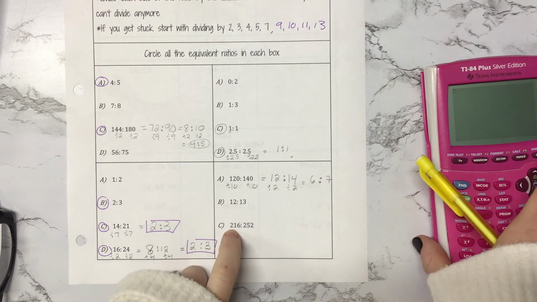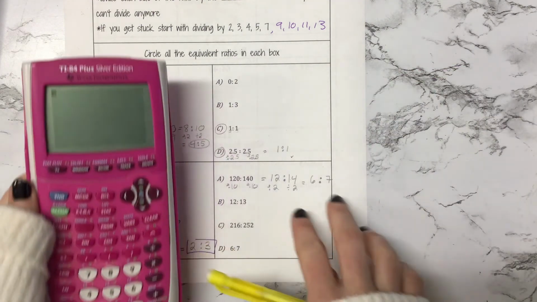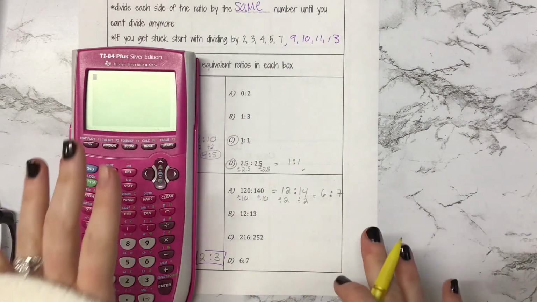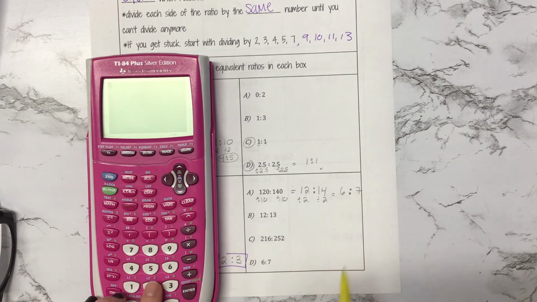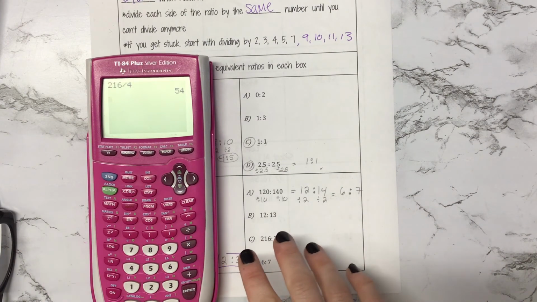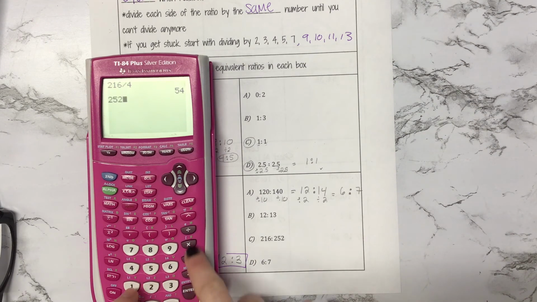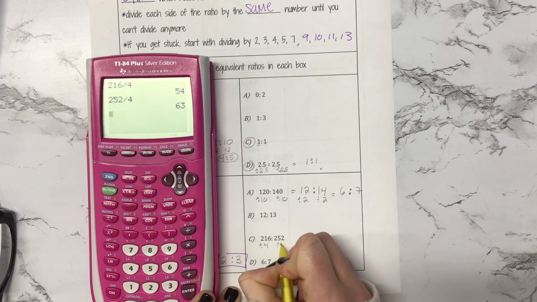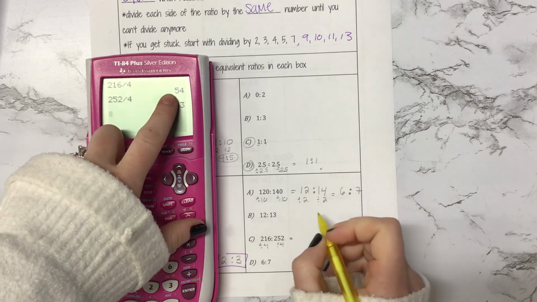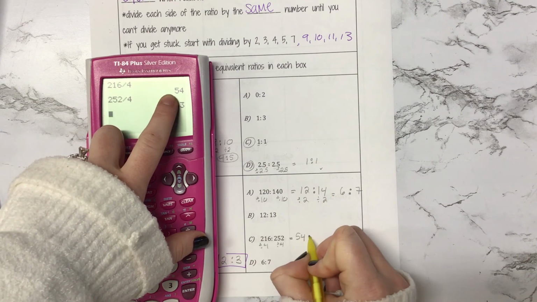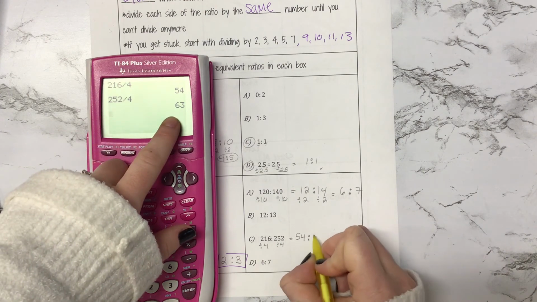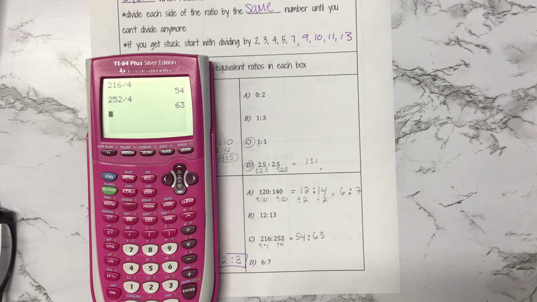All right, and then 216 to 252. I kind of am feeling like it's divisible by 4, so I'm just going to try it. Okay, 216 was divisible by 4. 252 is divisible by 4, so I'm going to do 4. 216 divided by 4 is 54, and 252 divided by 4 is 63. Okay.